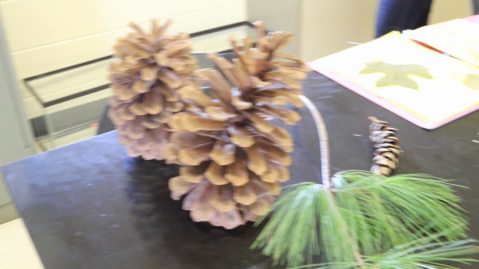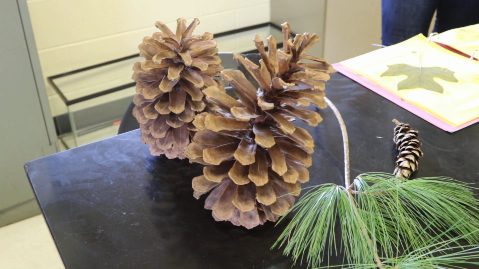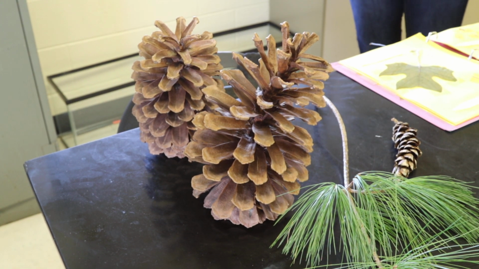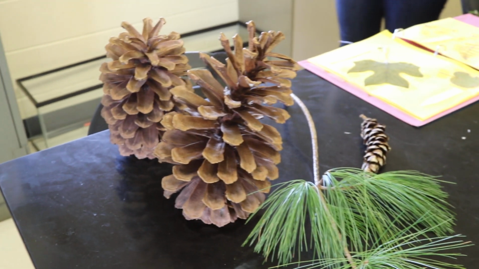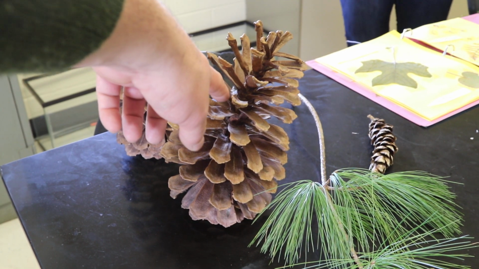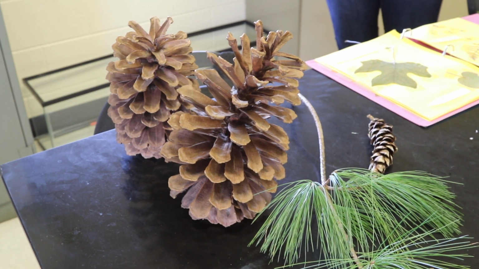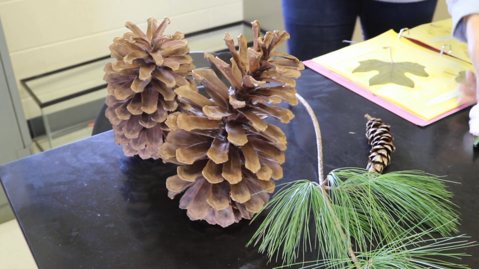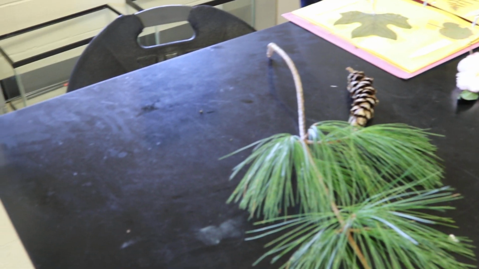And then here we have 2 larger cones. These cones here belong to the longleaf pine. Remember, these are seeded plants. These are the first plants to have seeds. So the seeds would be inside these little pockets on these cones here. Okay. So up next we have our first flowering plant.